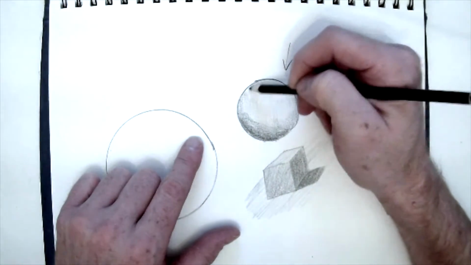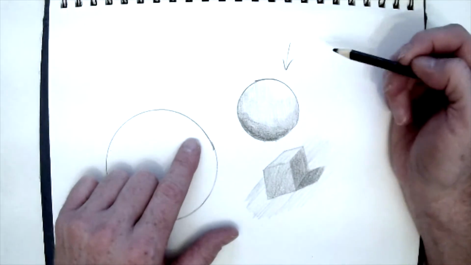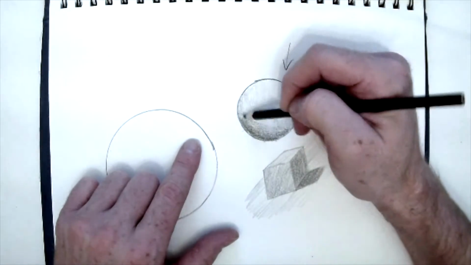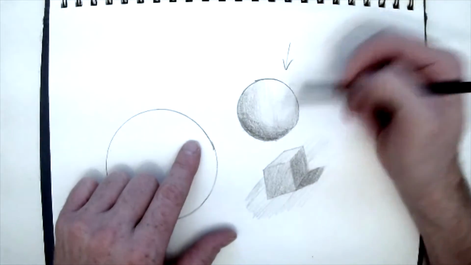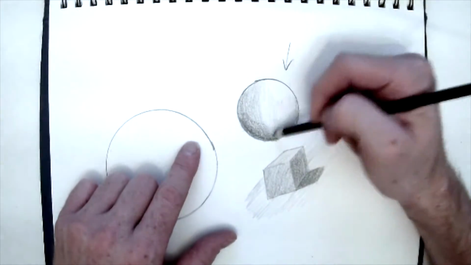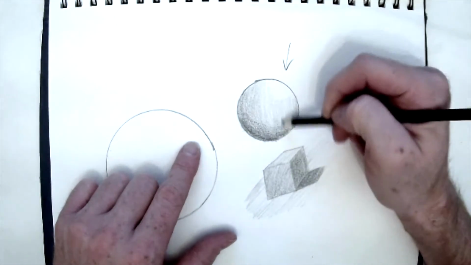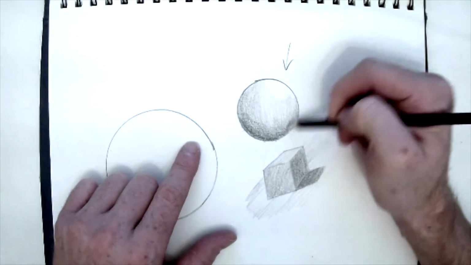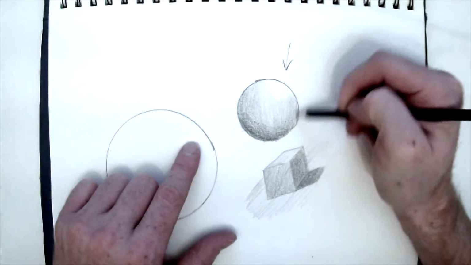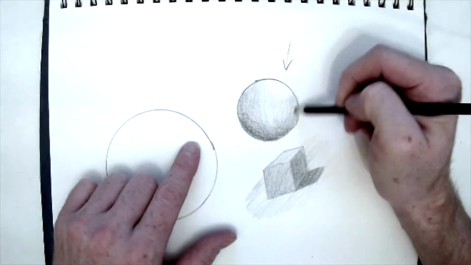And the side facing my light source, it's going to be in the lightest value. You notice that when I shade, I like to contour to the shape of the object. So this is a rounded shape, so I'm doing rounded lines as I work.